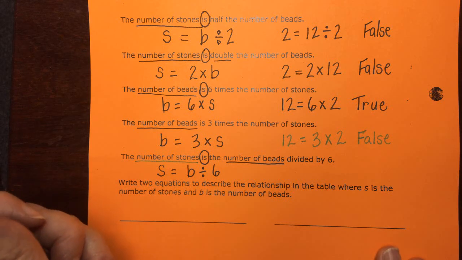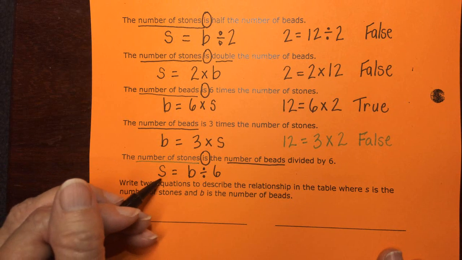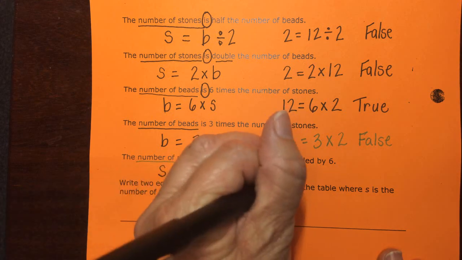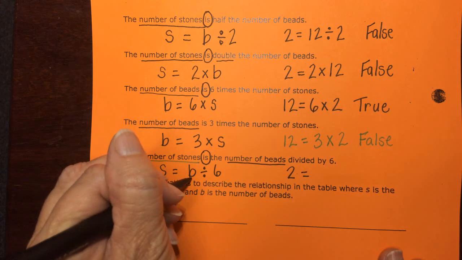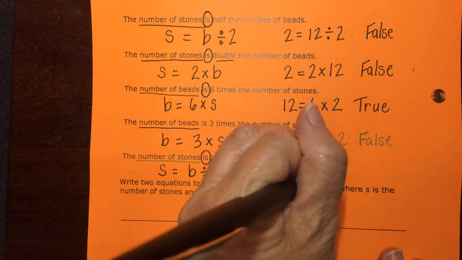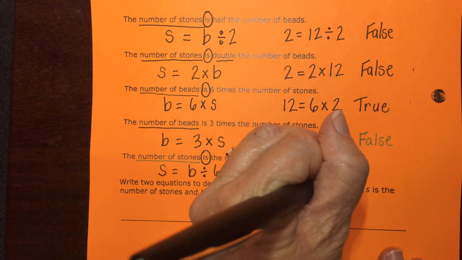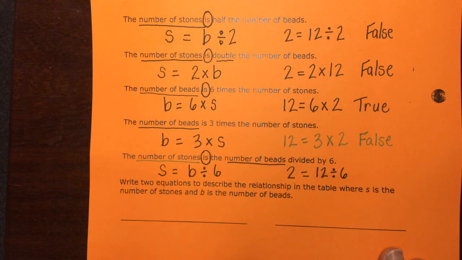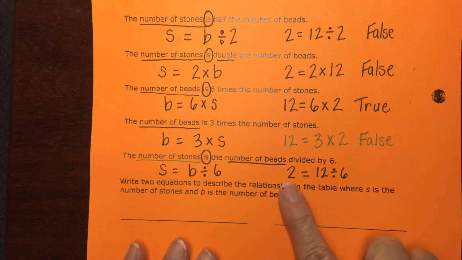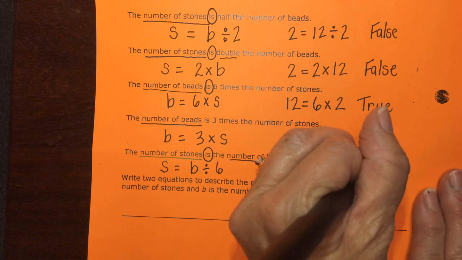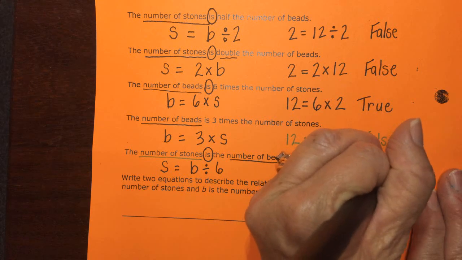Okay. Hopefully you were able to come up with this information. The number of stones is 2. Is, the number of beads, the total number of beads would be 12, divided by 6. So let's ask ourselves, if we have 12 and we divide it by 6, will we get 2 as our answer? That's right. That is a true statement.